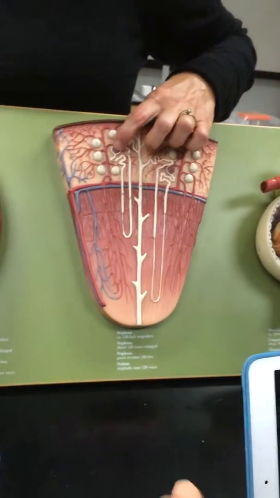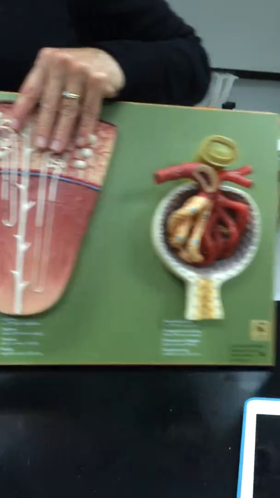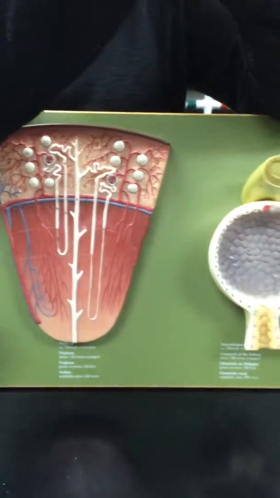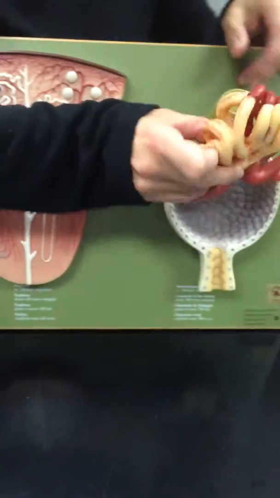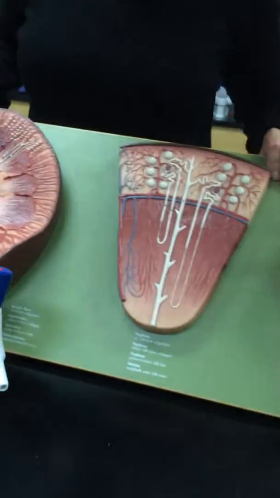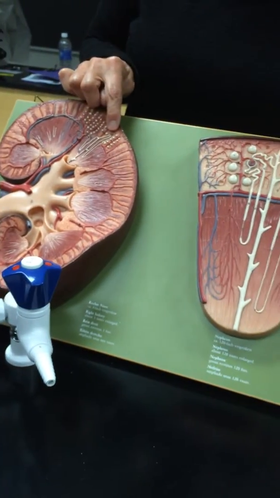You can see it in there. But remember what I said, it's like a baseball in a glove. You have this capillary bed, which would be your fist, and there's your glomerulus. So anyway, those are Bowman's capsules.